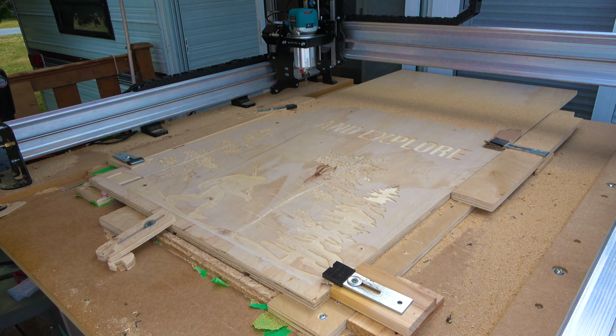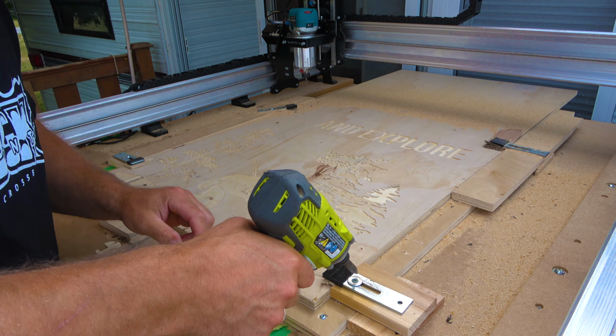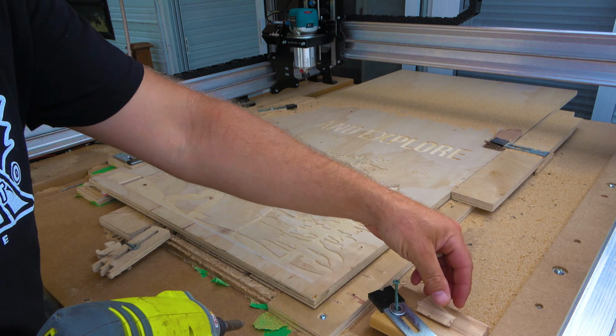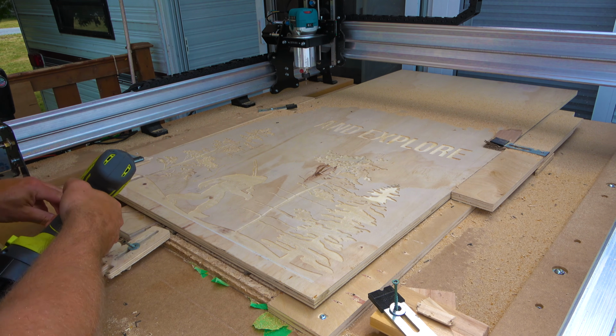Alrighty, folks. So this is the part where I'm going to unclamp my piece of material from the waste board, and I am going to slide it down. I'm going to offset it.